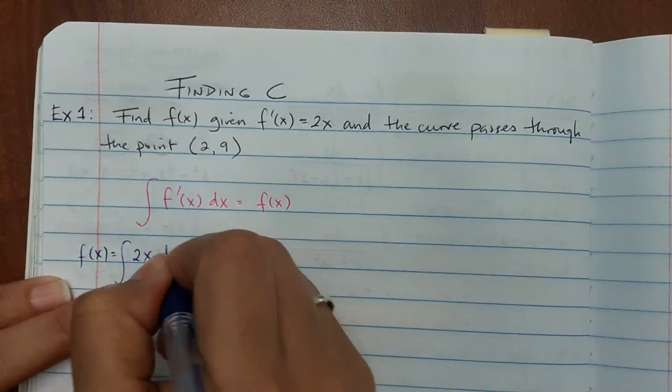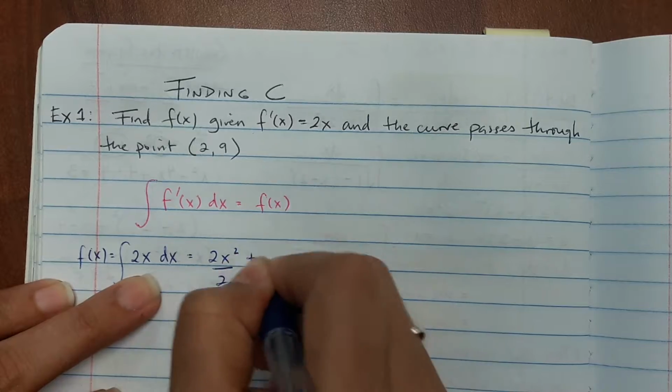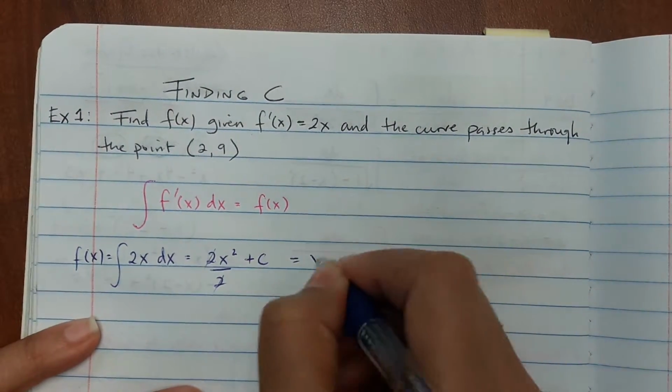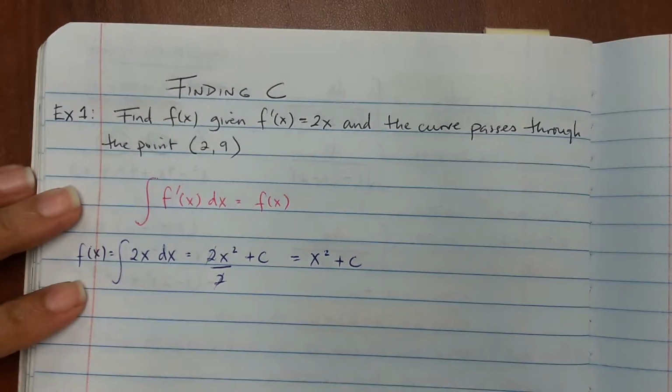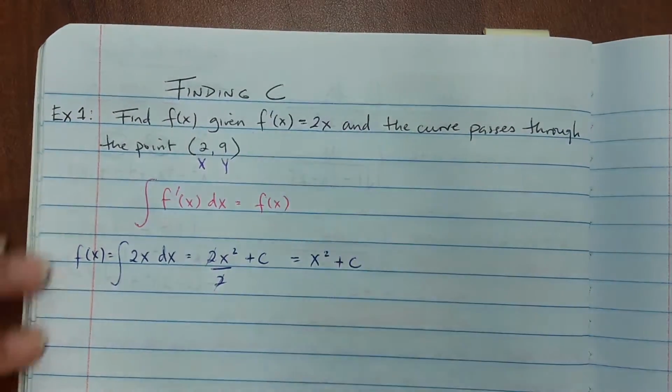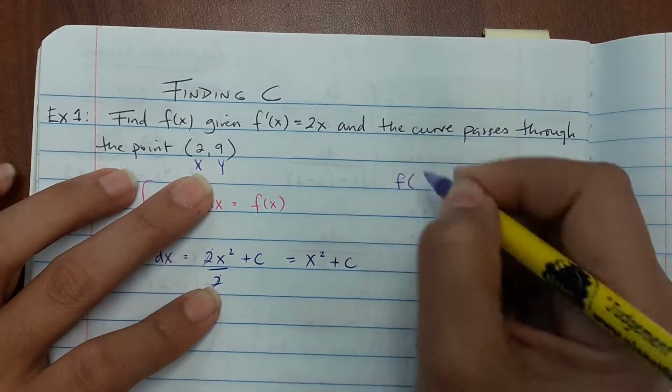So integrate 2x dx, and we're going to get 2x squared over 2 plus some constant c, which simplifies to x squared plus c. But we need to find out what that plus c is. Well, it tells us it goes through the point (2, 9), so that's going to be x and y, and all you have to do is plug those numbers in.